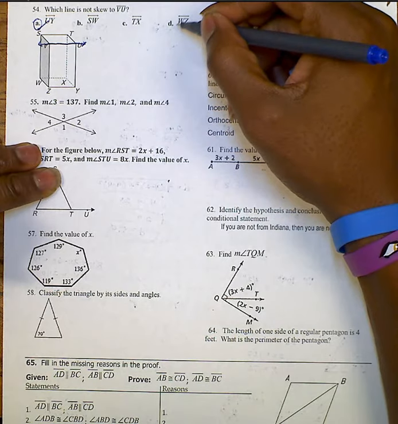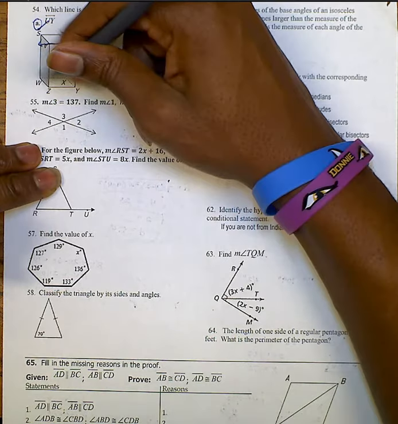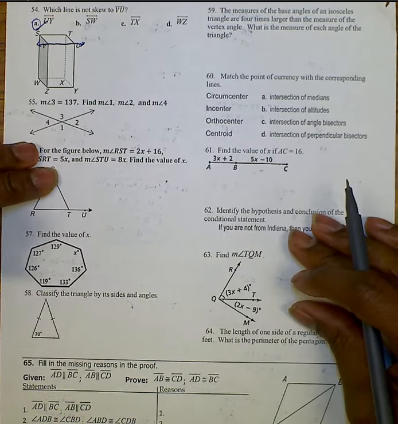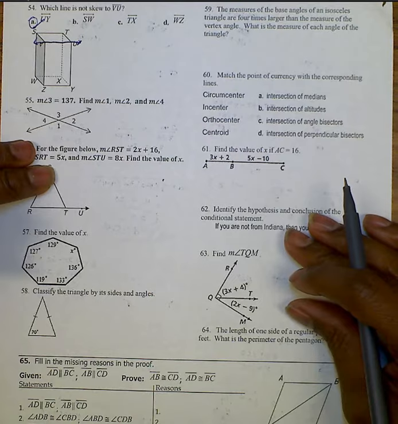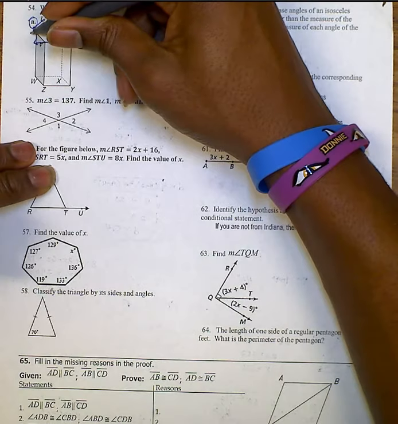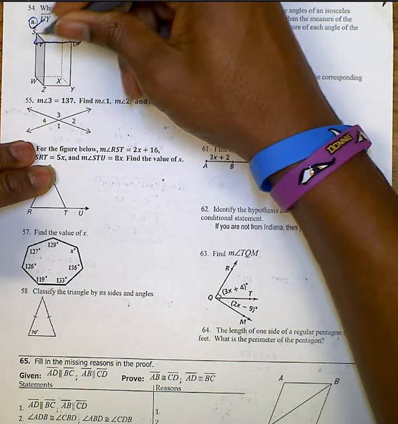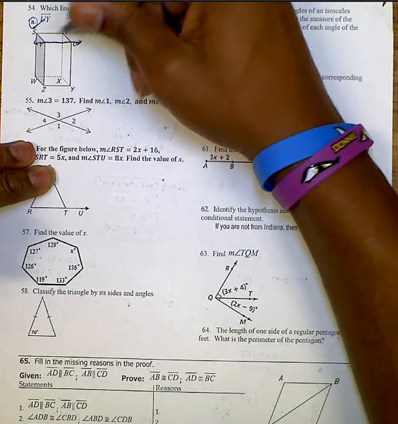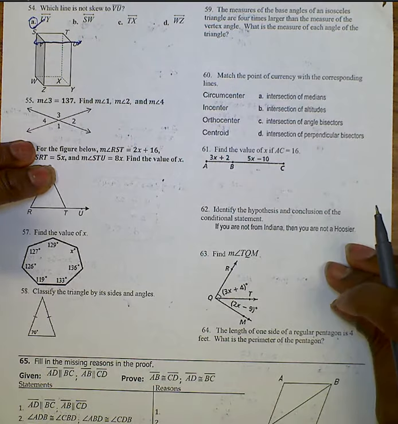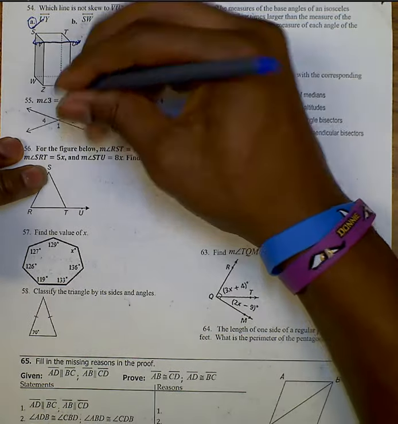WZ is also skew because it's down here. So UY is the answer. It's the only one that is not skew. Okay, it actually intersects with it. There could also be, if they gave us another line, just so I can show you a different way, ST. Even though it doesn't intersect with VU, it would not be skew as well. It's a parallel line.